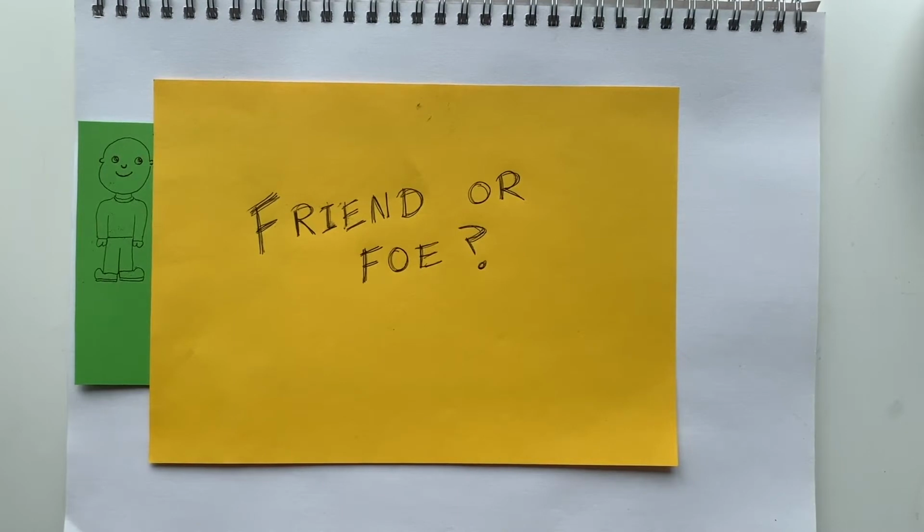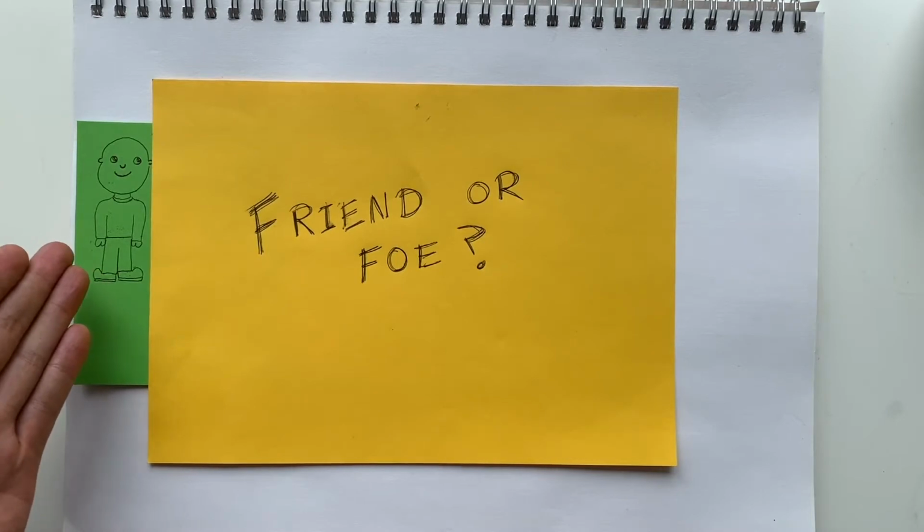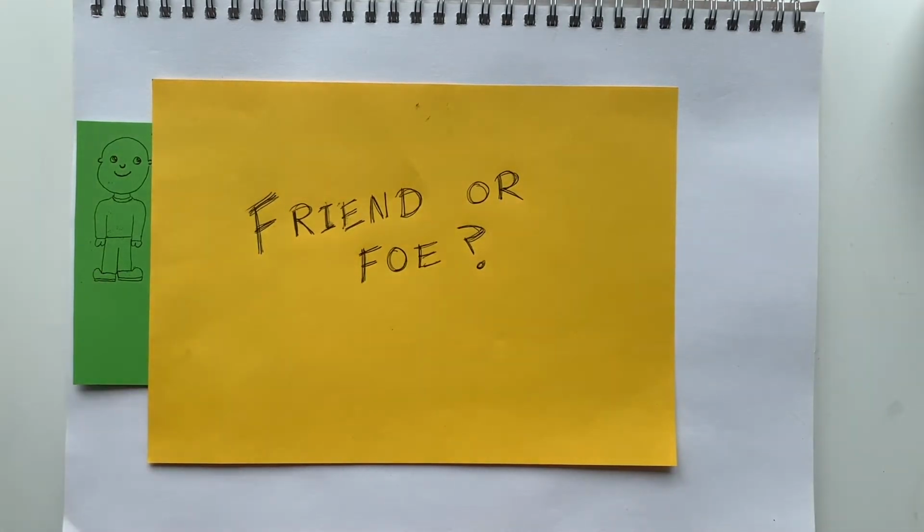So now we need to create another character for our story. This is going to help us get a bit of a plot together involving our first character. Here's a reminder of mine, George Peanut, and a friend or a foe of that character.